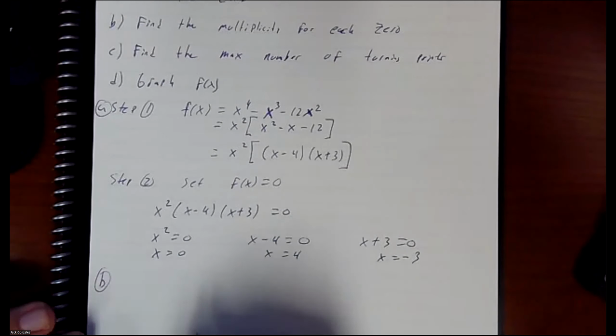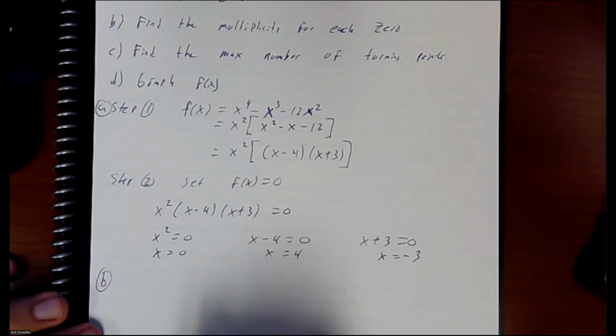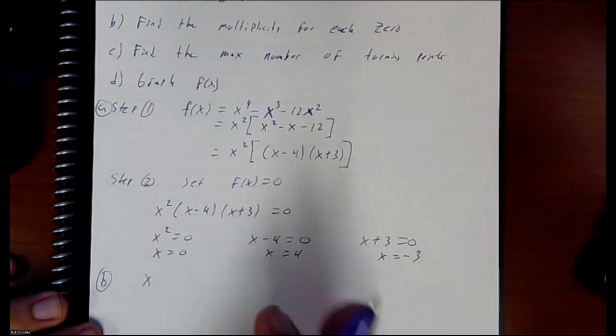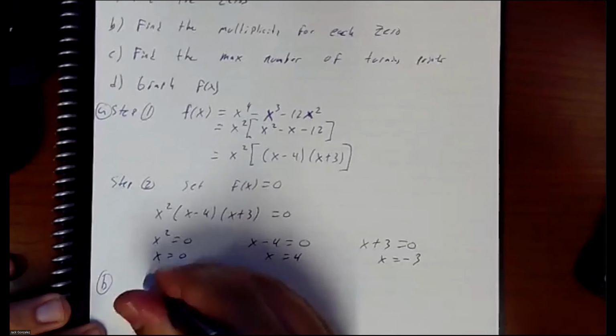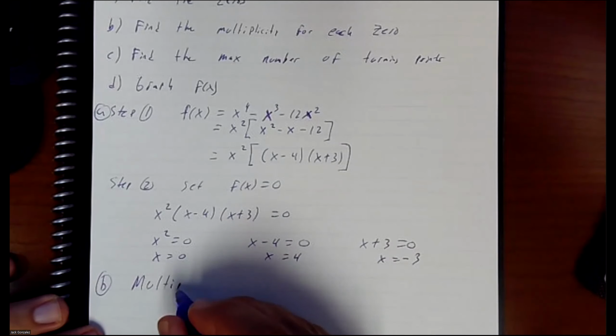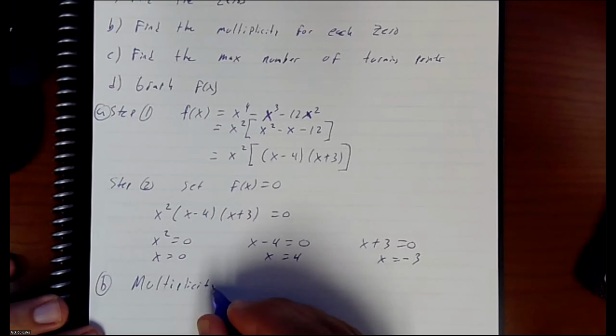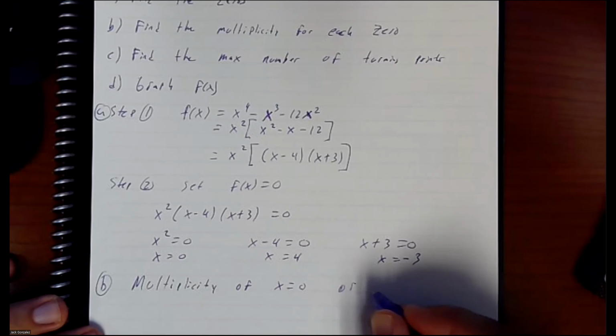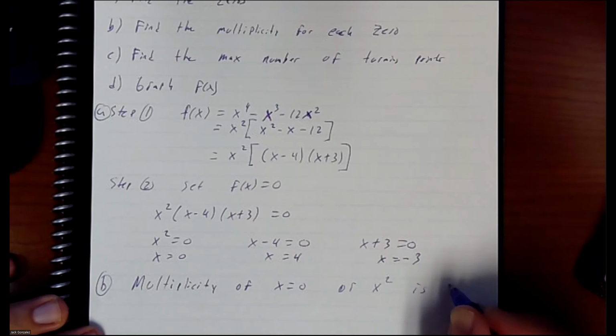Part B. Determine the multiplicity of each 0. So just look at the factors. Multiplicity of x equals 0, or x squared, is 2.